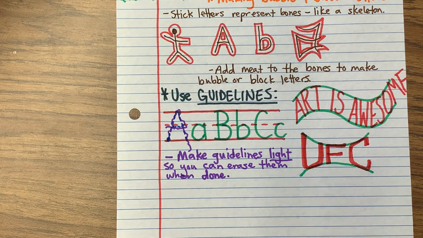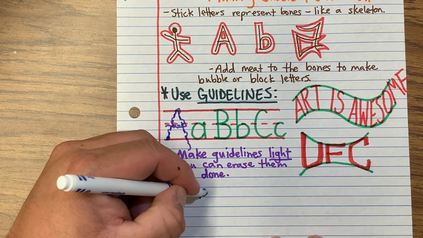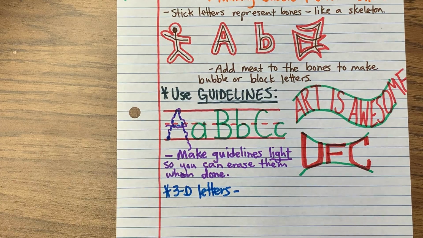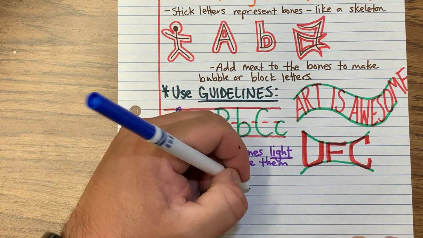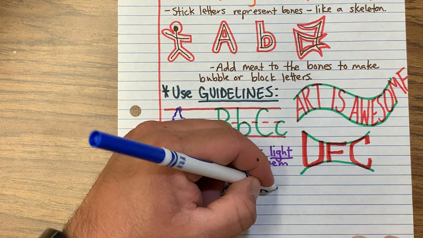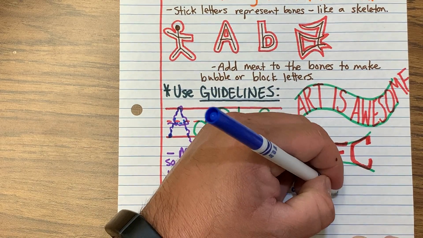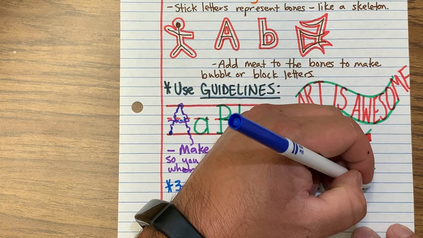last thing I want to cover, and then I'll let you guys get to work. Talking about 3D letters. I'm going to write this down and then I'll explain it to you. It says, make all angle lines the same direction and size.